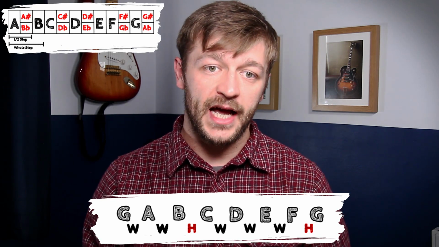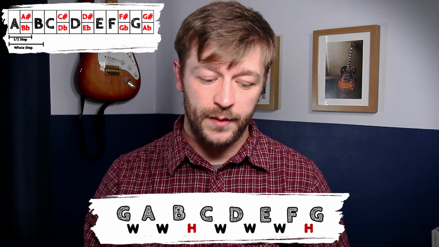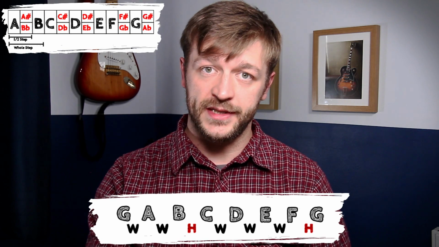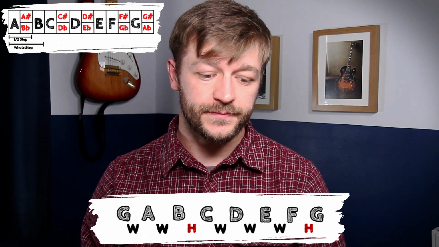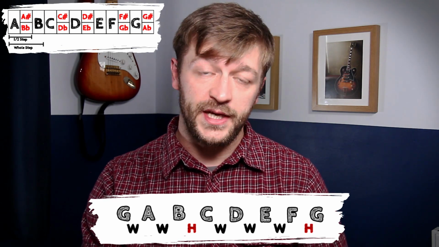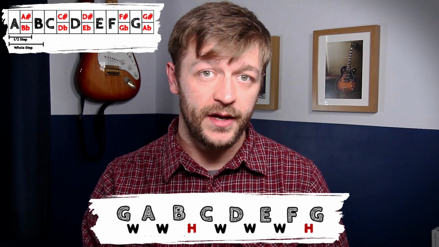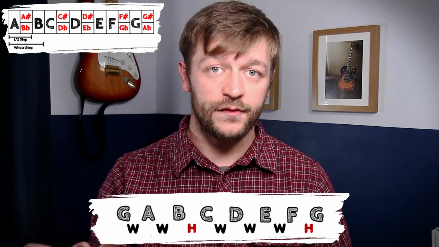Right. Now from A, we need to find another whole step. Looking at the chromatic scale, a whole step from A is B. We've already written down G, A, B. So that's correct, isn't it? We don't need to add any sharps there. So G, A, B is right. Now we're on B and we need to find a half step. So we've got whole, whole, half. A half step from B goes straight to C.